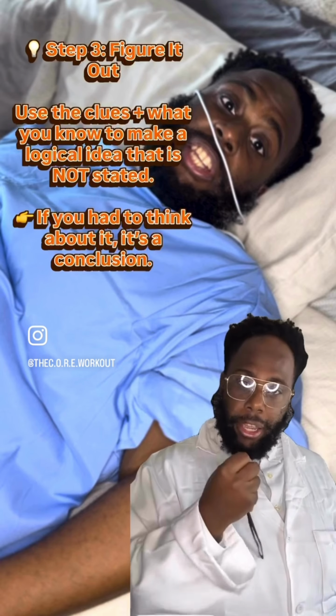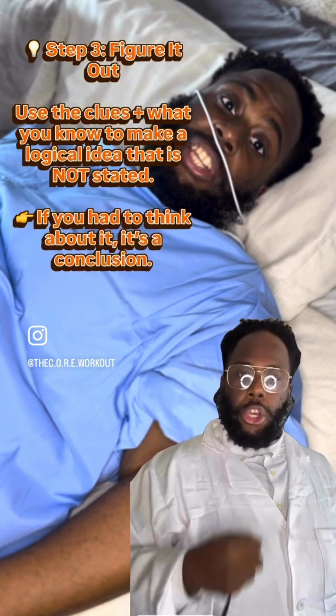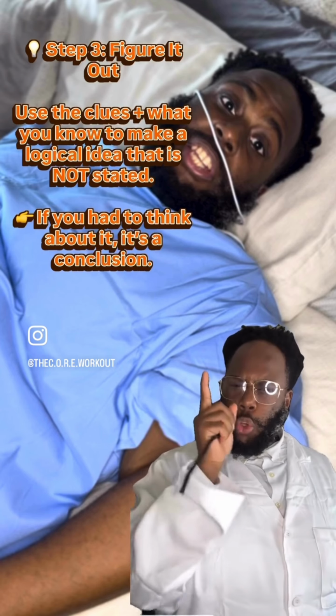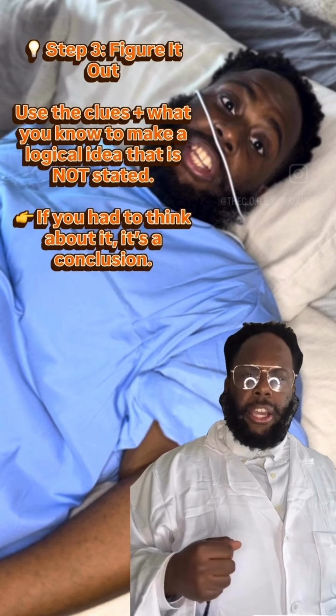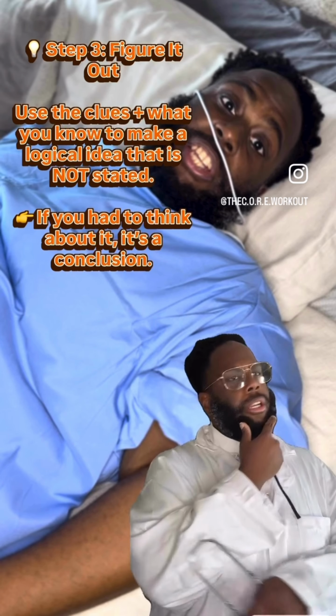And step 3, figure it out. Use the clues plus what you know to make a logical idea that is not stated. If you had to think about it, it's a conclusion. So let's go on to a quick example to help us prepare for our next workout.